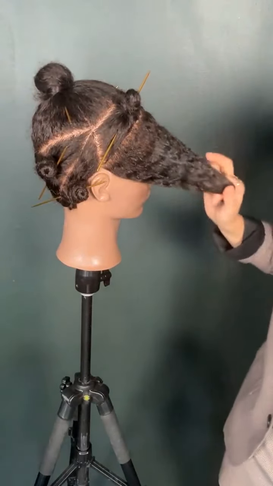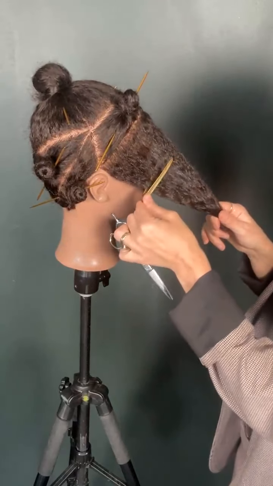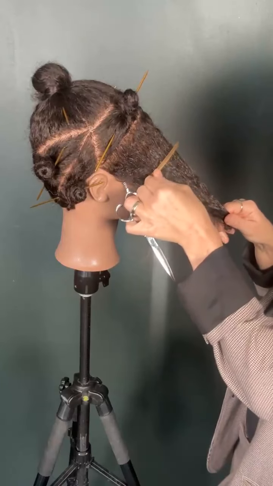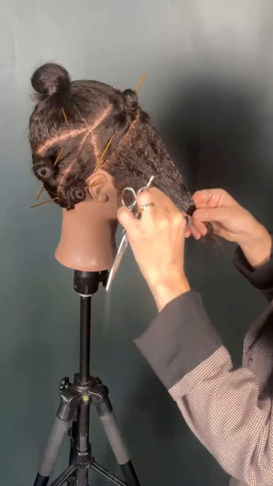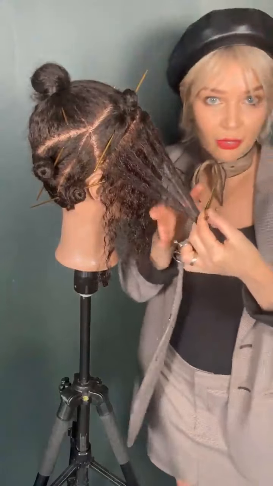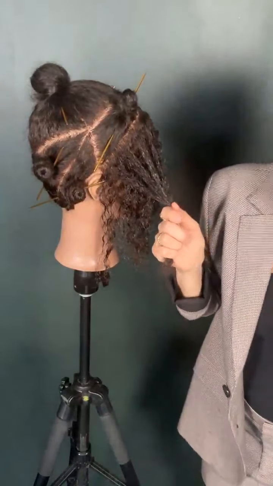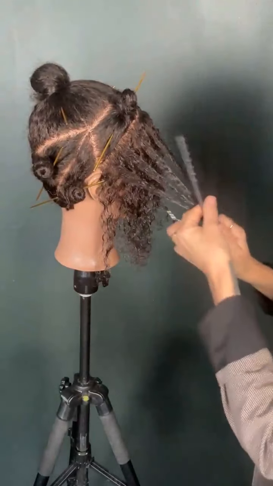I don't have any extra ones right here, so I'll just use a clip. But just taking little weaves and making sure that I leave out the perimeter right here and then around her fringe area for this part of this section, okay? I'm gonna draw my comb down and get it really nice and pretty.